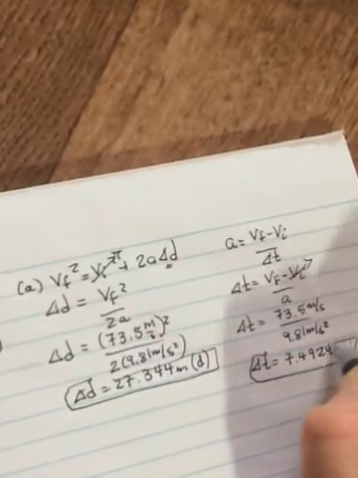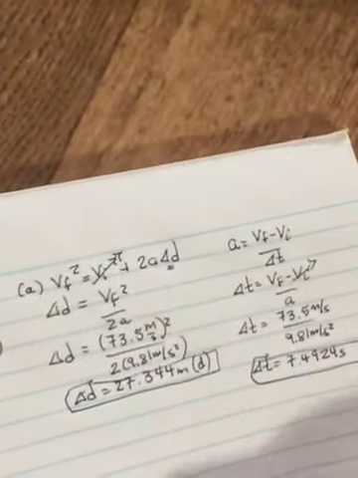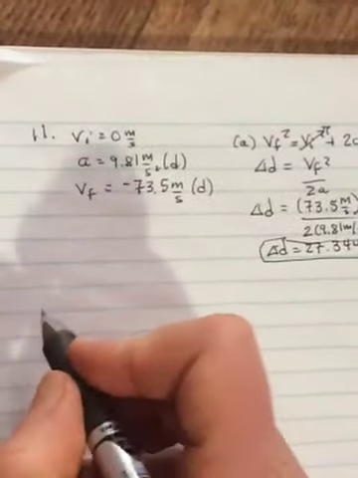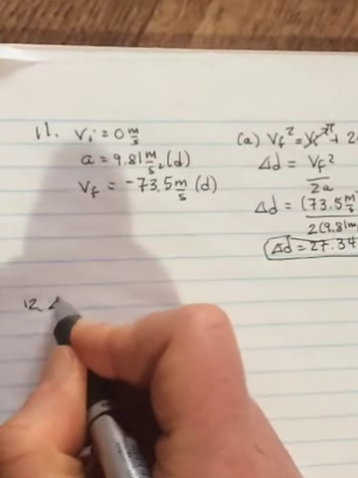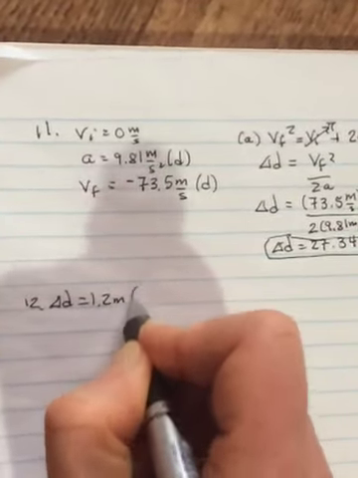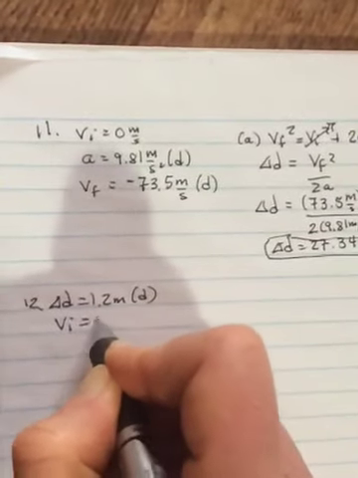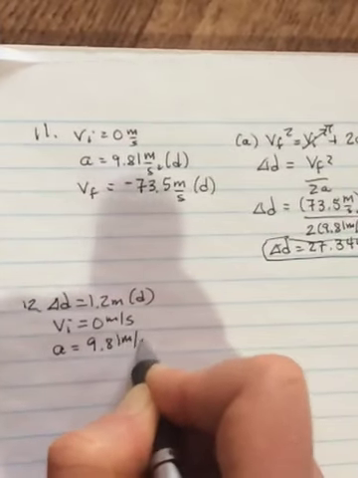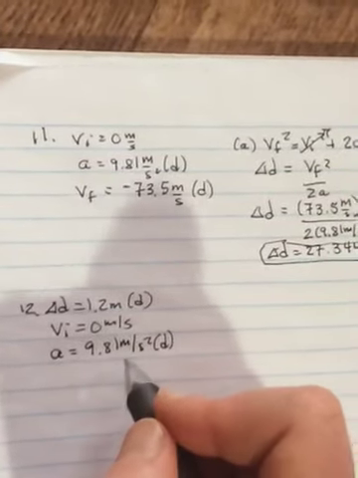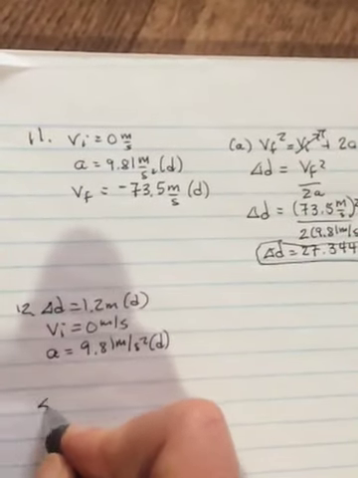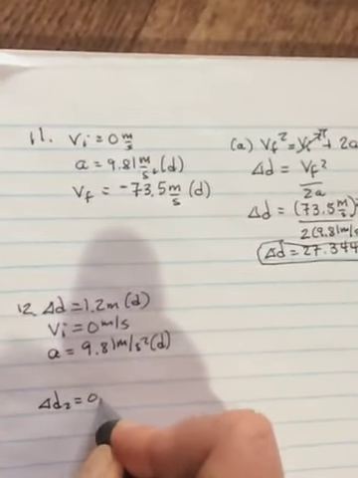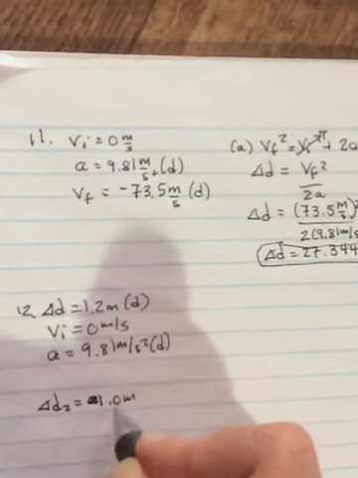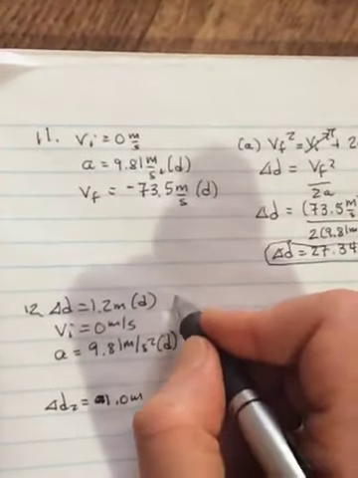Number 12 says, a tennis ball dropped from 1.2 meters above the ground. So delta D is 1.2 meters, and it's going to be going down. It's dropped, so VI is 0. It's falling, so A is 9.81 meters per second squared, and it's also down. It rebounds, so there's a second part here. Delta D2, it rebounds to a height of 1 meter. Okay, with what velocity does it hit the ground for part A?